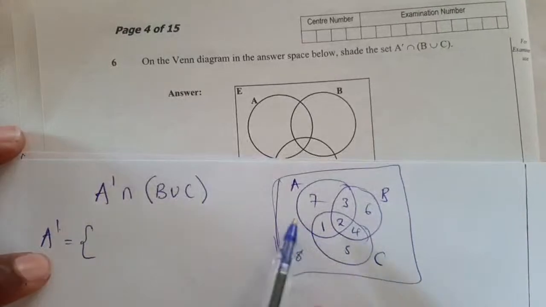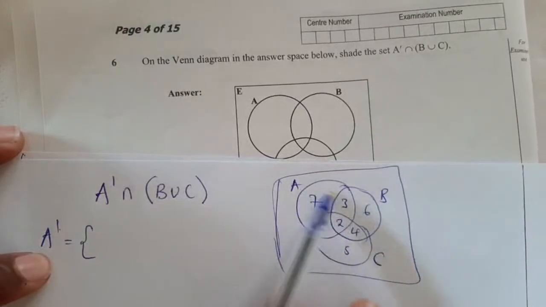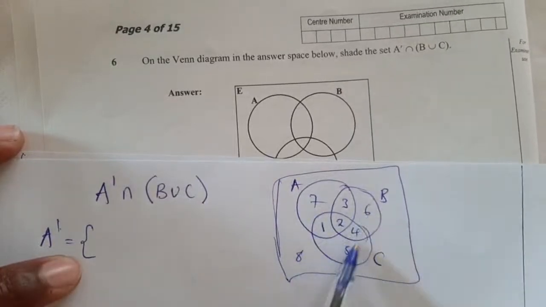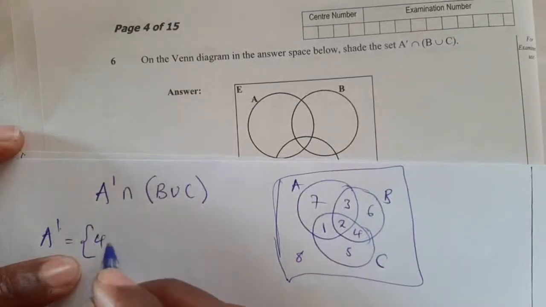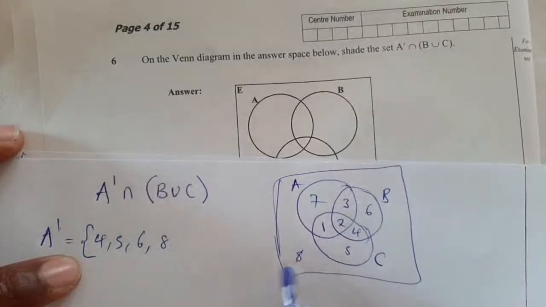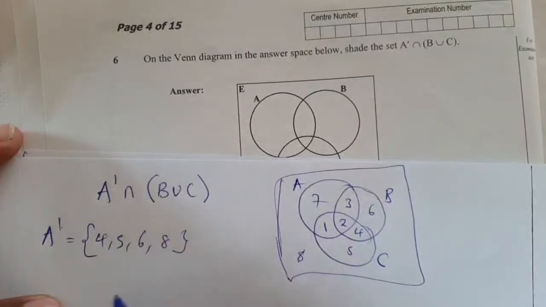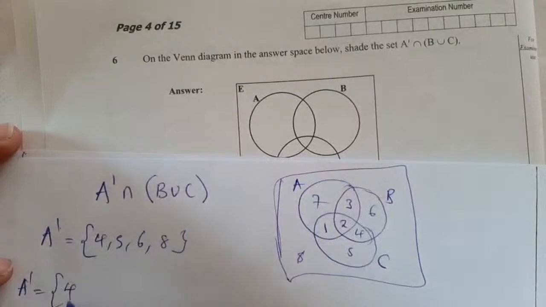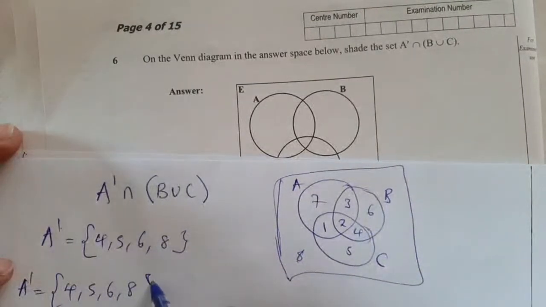Members that are not in set A, we're just going to remove 1, 2, 3, 7. These elements we remove. Then the rest are the elements that are not in set A, which are 4, 5, 6, and 8, including this one which is in the universal set. So this is the A complement: 4, 5, 6, and 8.